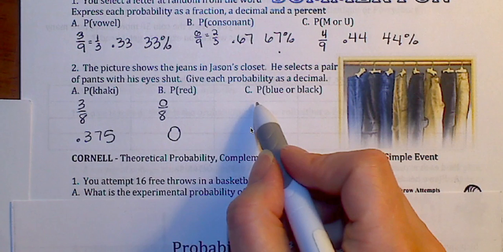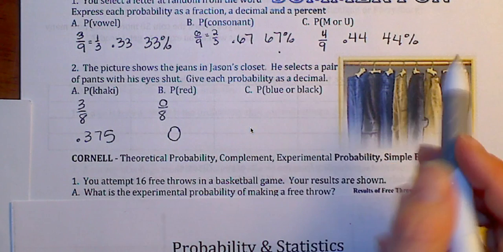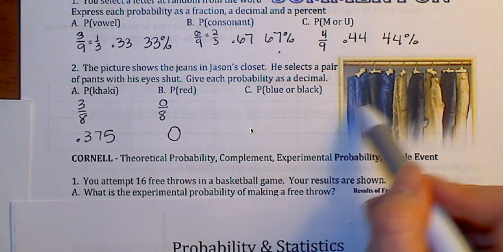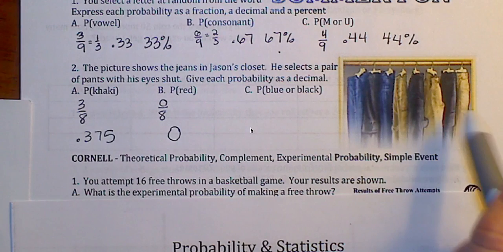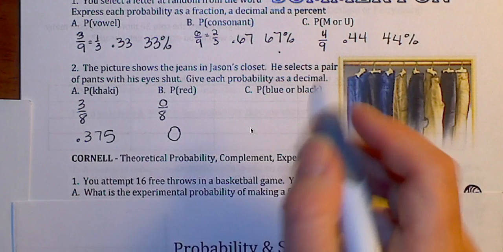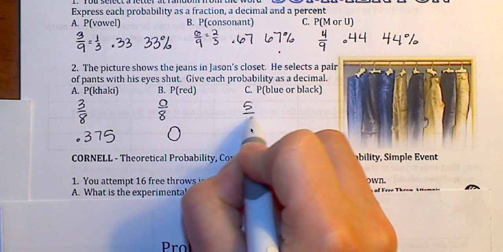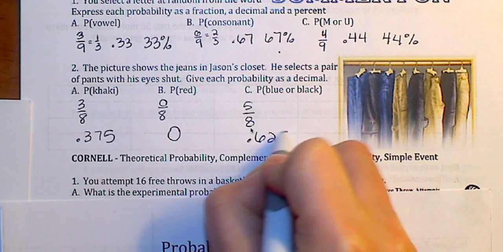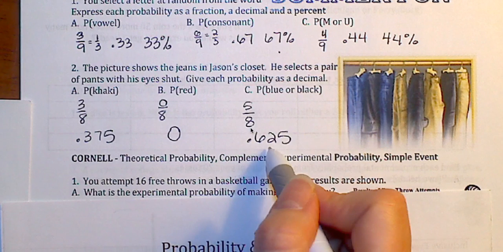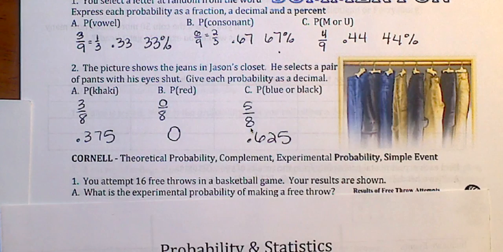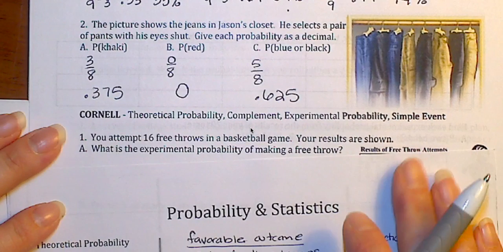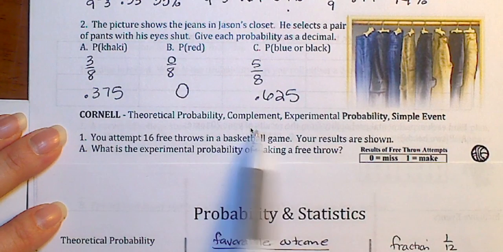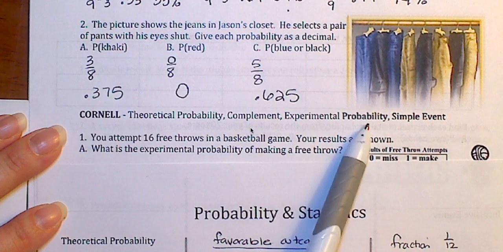And then the probability of choosing blue or black. Well, there are 2 pairs of blue and 3 pairs of black, so that's 5 pants that either are blue or black, so that's 5/8, and so we get 0.625. Again, if you wrote 0.63, that is okay, since it's not specific as to how far it wants you to take the decimal. All right, so we did theoretical, complement, and experimental probability.